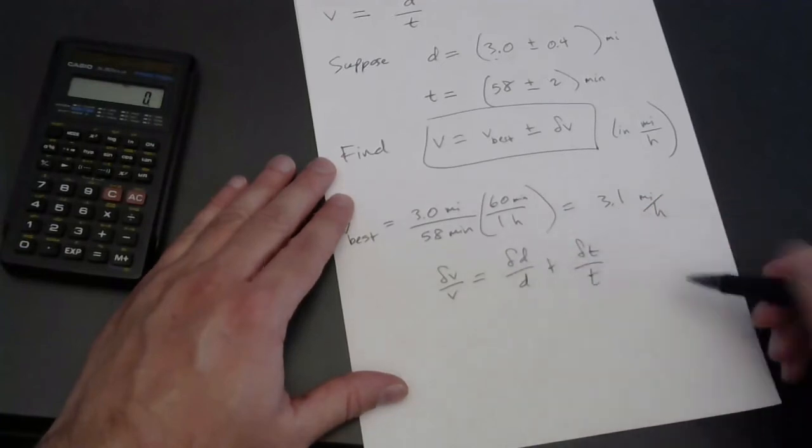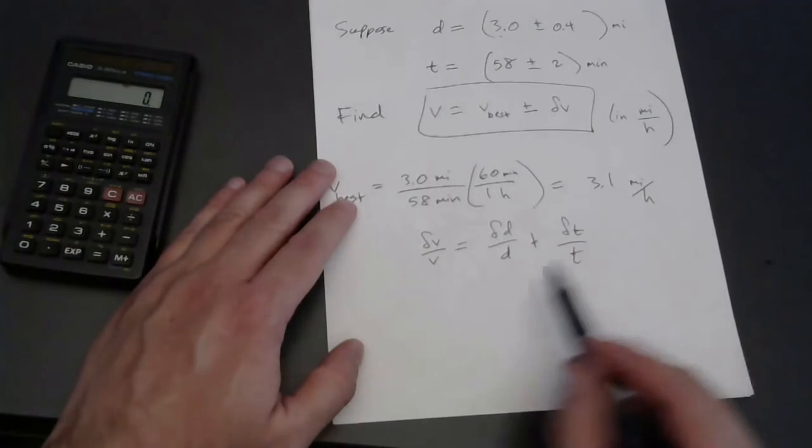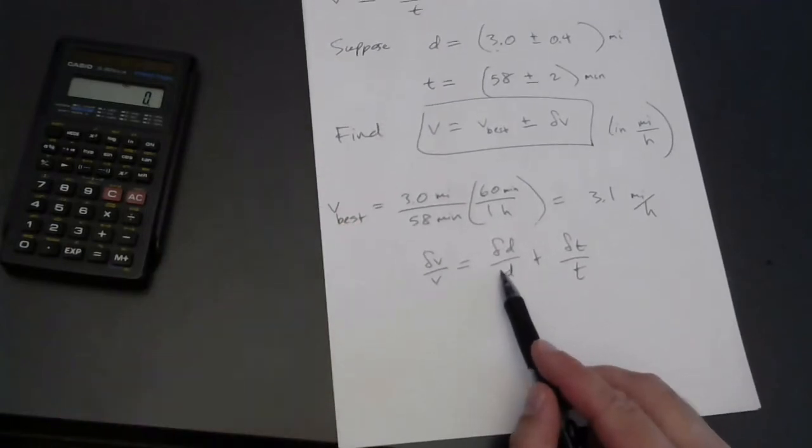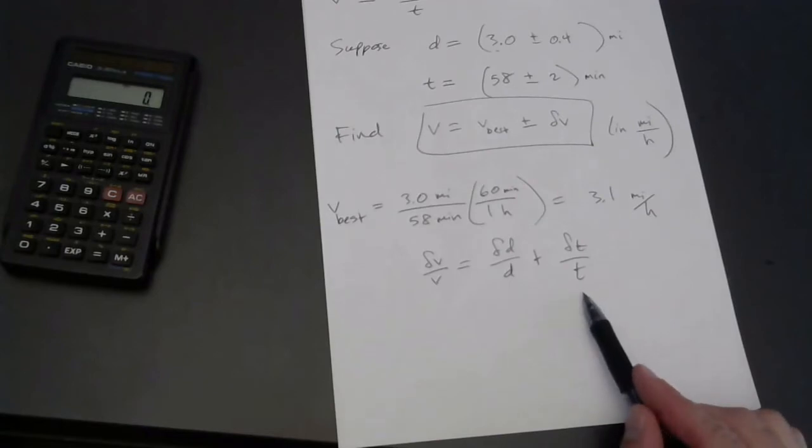Now, if you happen to know these numbers in advance, that makes it really easy. Suppose that you only knew the distance you had walked to the nearest 5%, and you only knew the time to the nearest 2%.